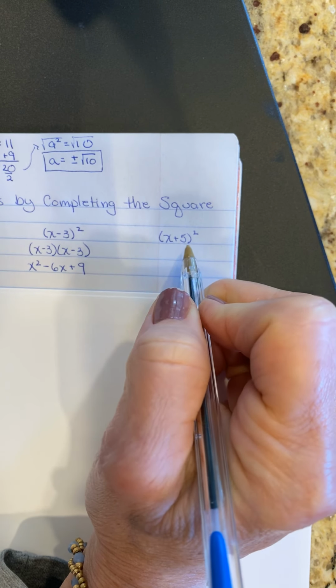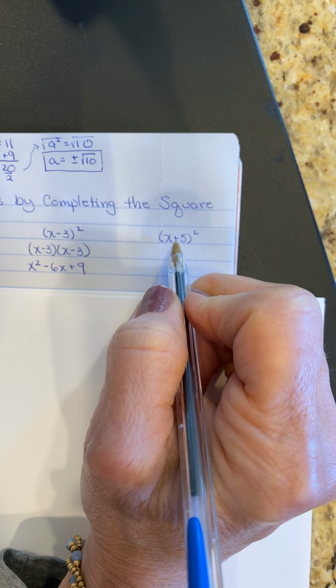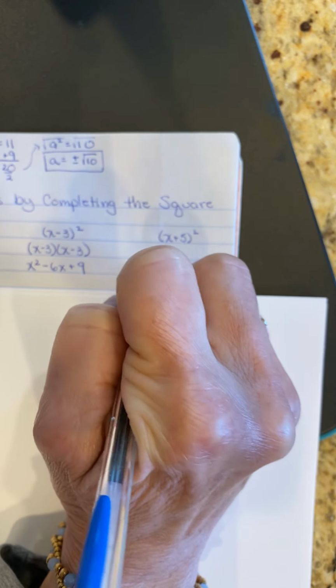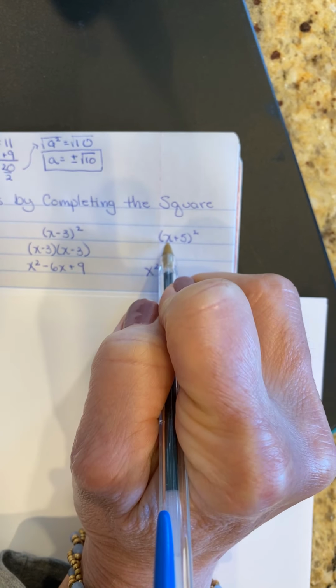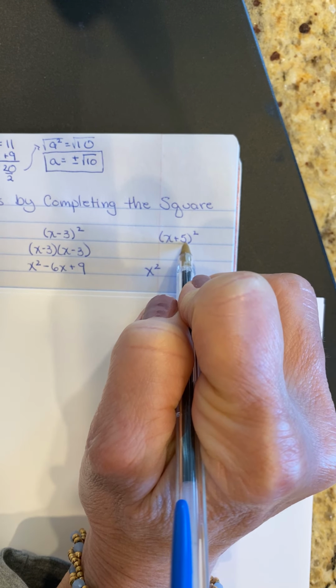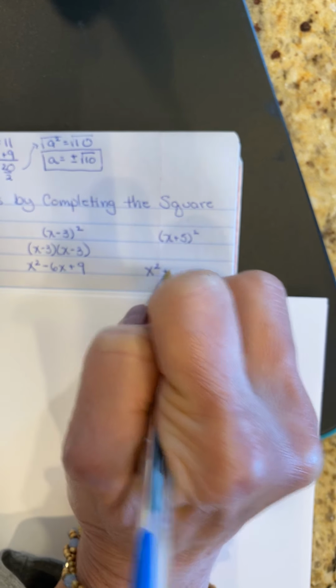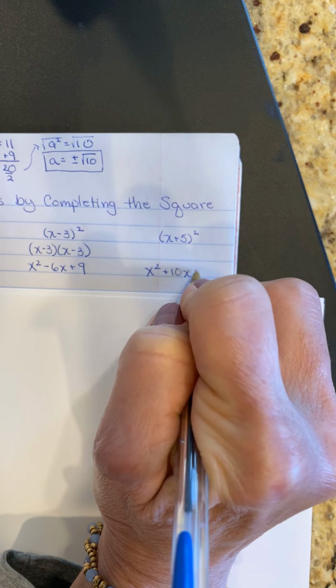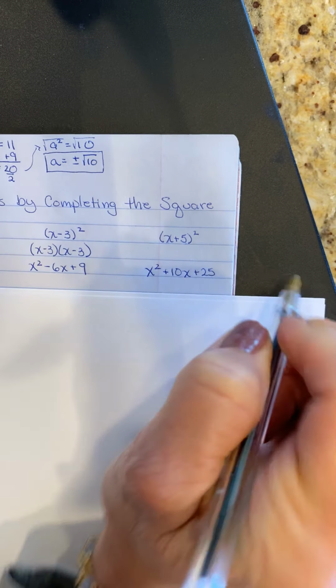And x plus 5 quantity squared, the shortcut would be you square your first term, you take the product of the first and the second and multiply that by 2. So 5x times 2 is 10x. And the last term is 25.